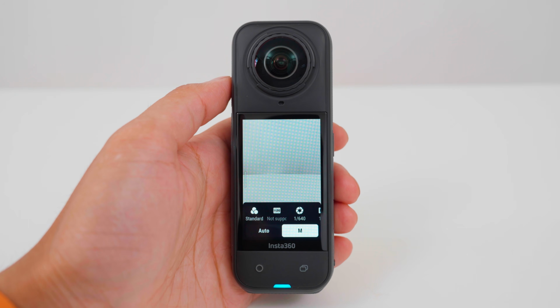When I record X5 footage, I personally use the manual exposure mode because I don't like it when the exposure changes from light to dark to light, for example, when going through a tunnel.